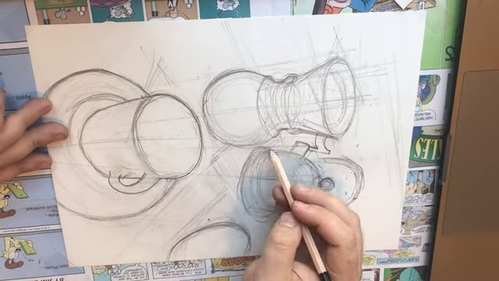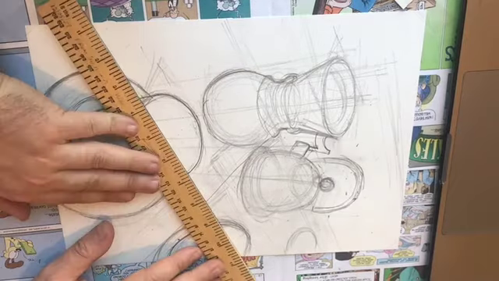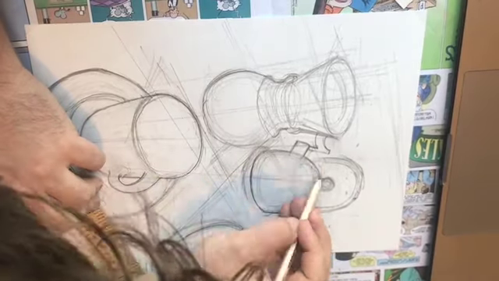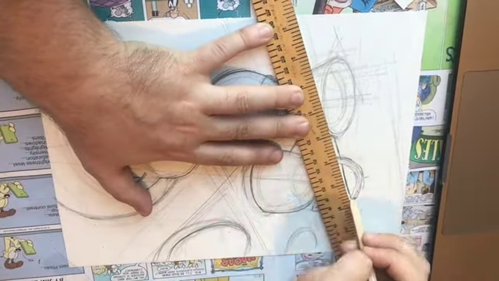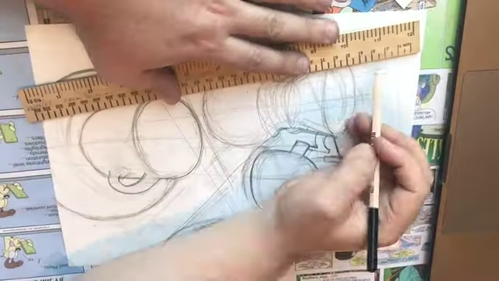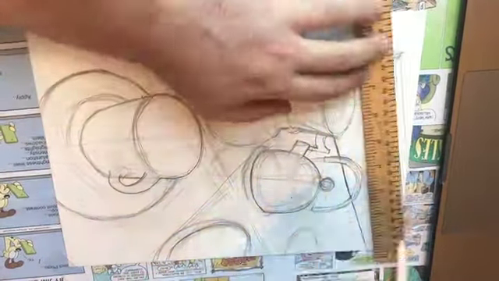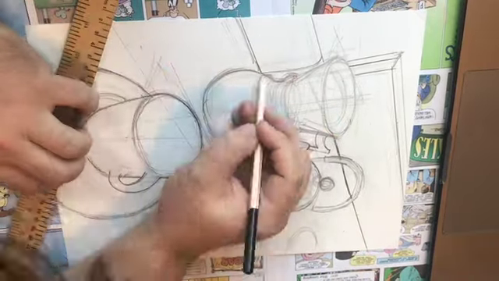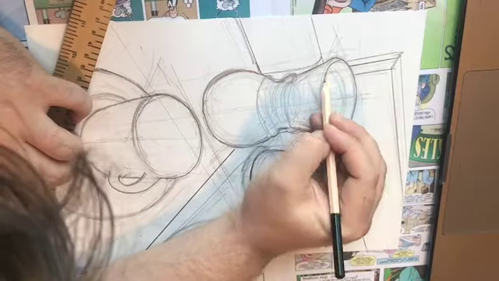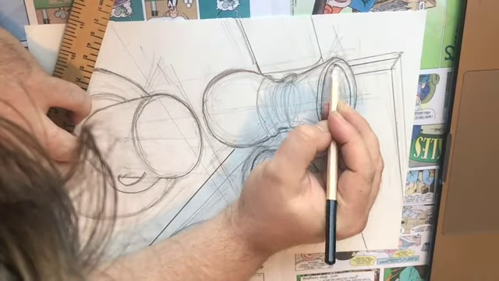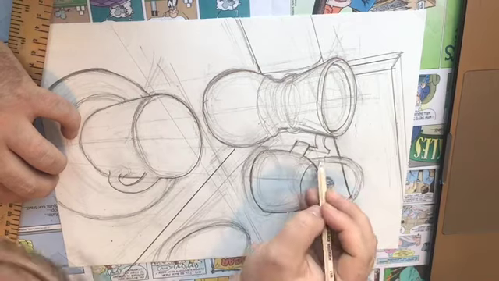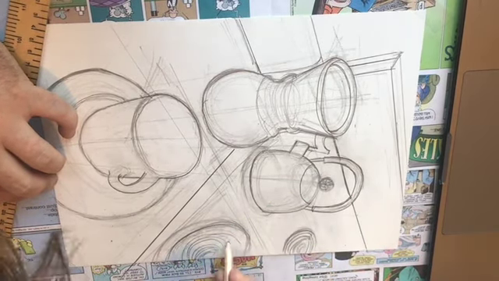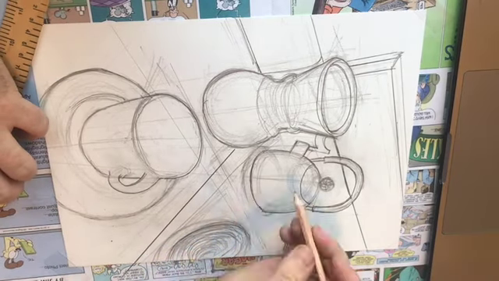Just building lightly. I can always come in and erase. And I come in and I give myself guidelines. I look at the relationships, and I also look at the negative space in between the objects. The negative space is anything in between, right? It's the air. It's the non-objects, all right? So we would say that the coffee maker, the tea kettle, the saucer, and the cup, those are the objects, and everything around that is kind of negative space.